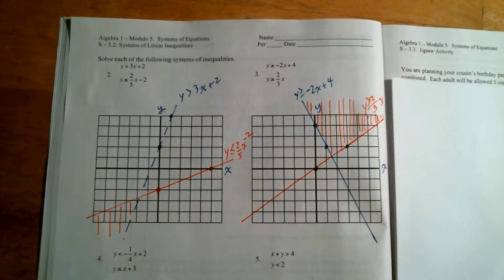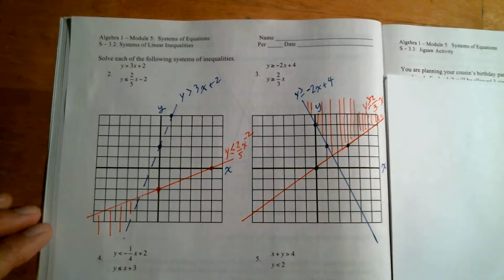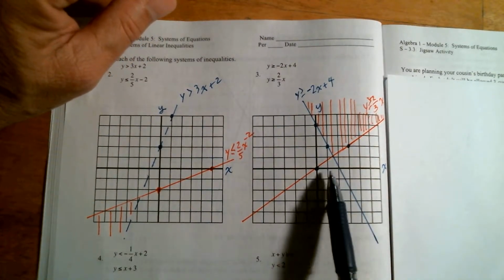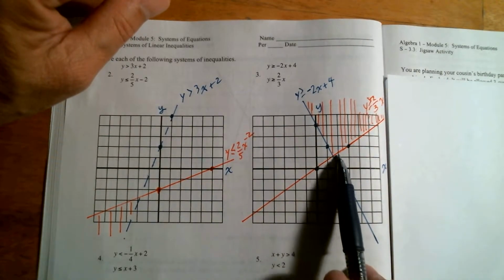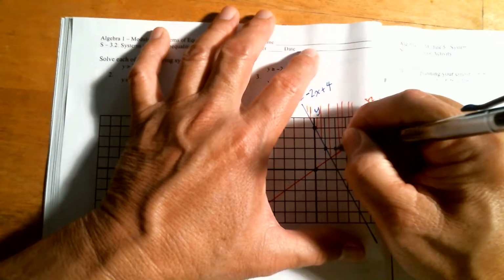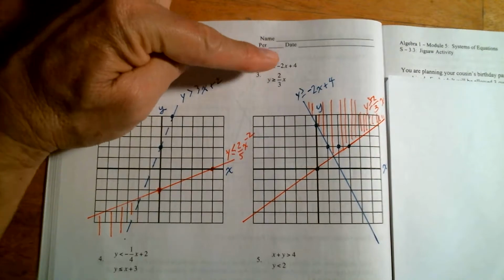This is my scratch paper. I always use scratch paper. Okay, so I can just see right here, if I selected the point 2, 2, which would be this point right there, it should fulfill the two inequalities.